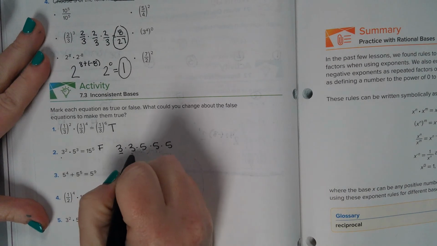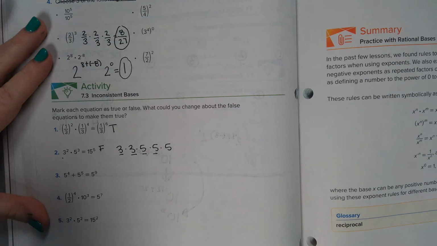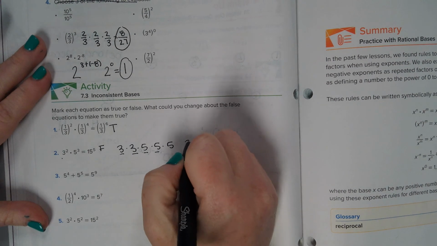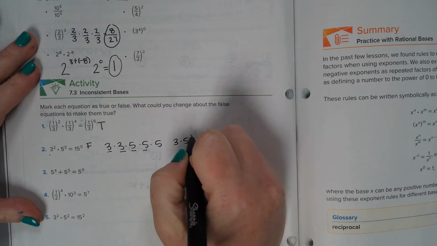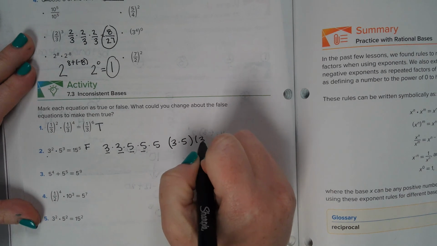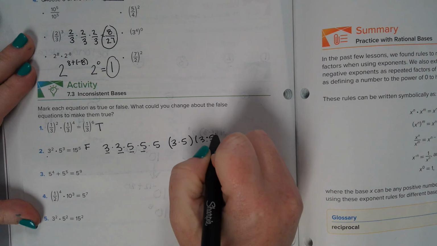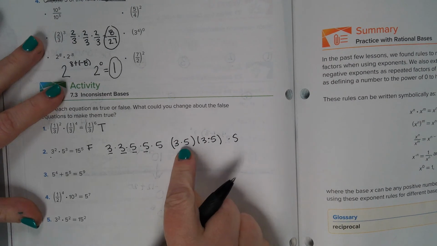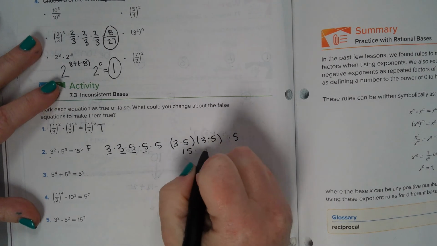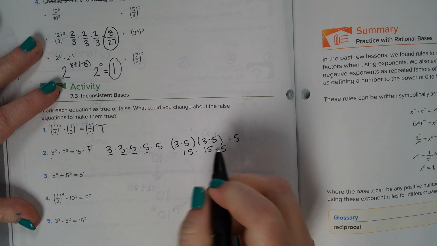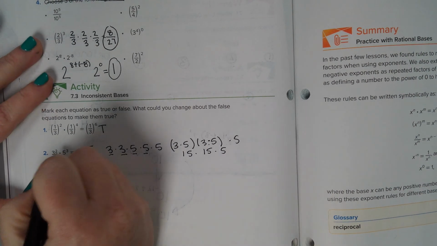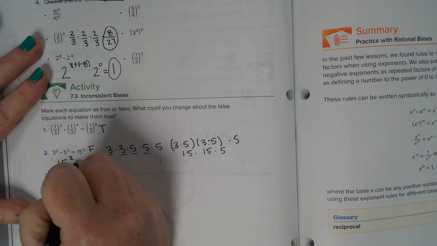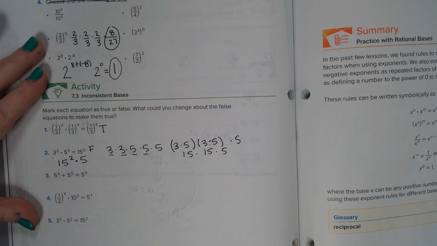So we have 2 3s and we have 2 5s, and those match up, giving us 15 times 15 times 5. So we would rewrite this as 15 to the power of 2, because we have 2 of them, but then times 5, because we also have that.